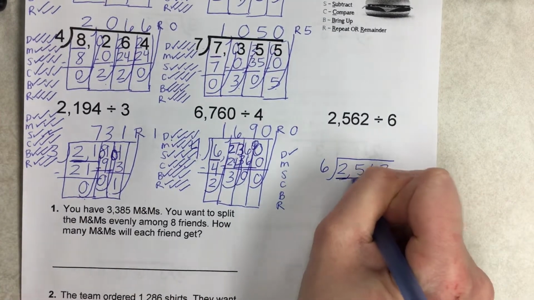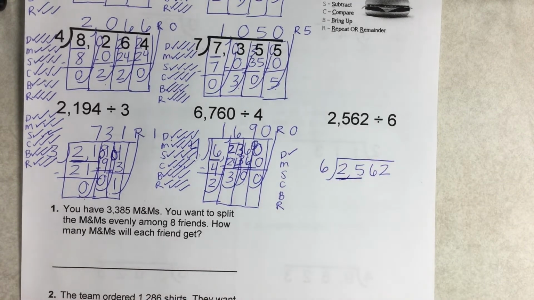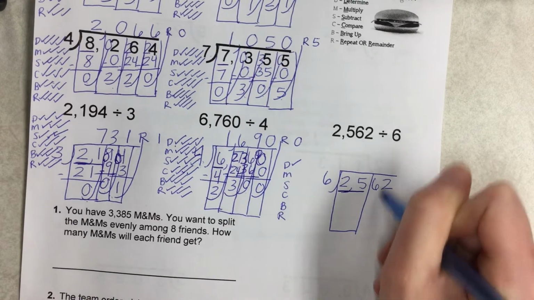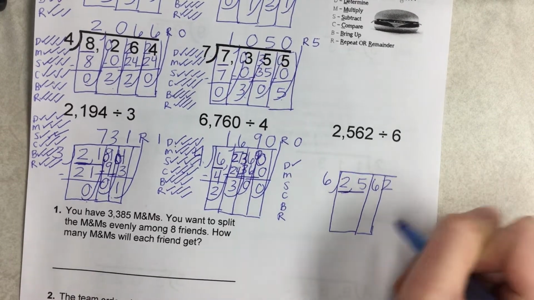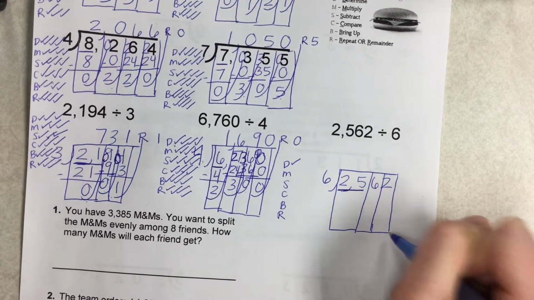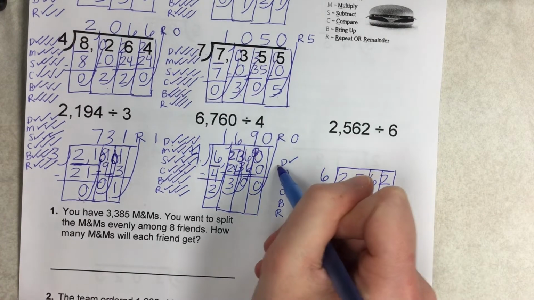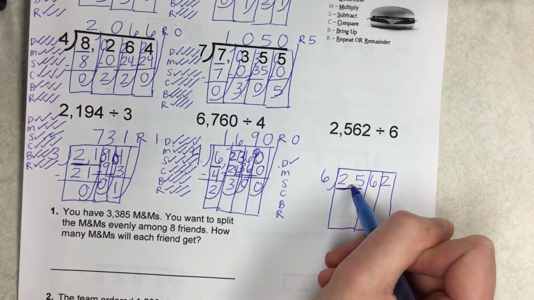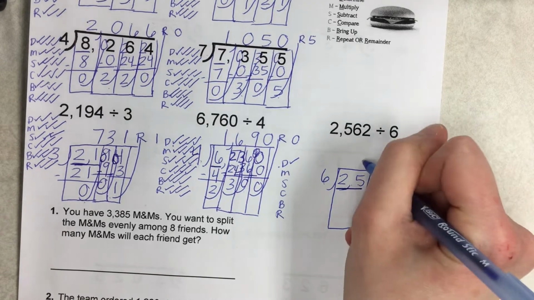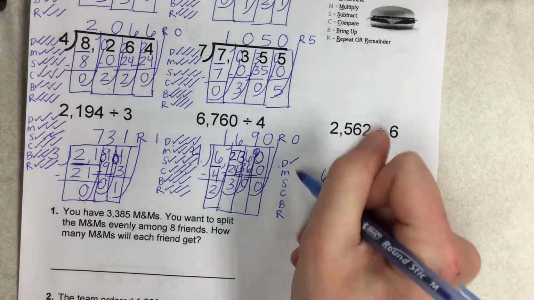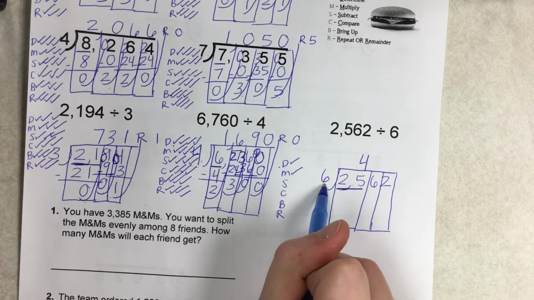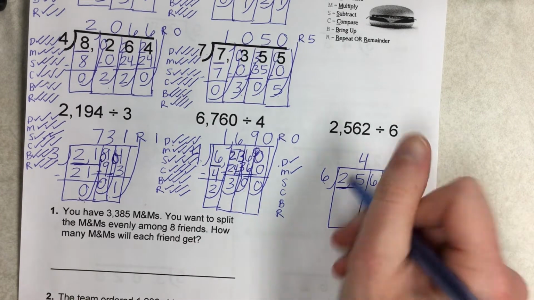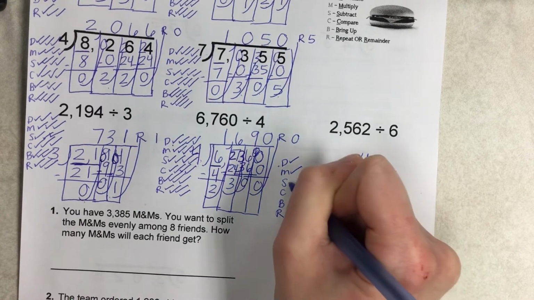So I'm going to go to my next number. So now I have 25. I'm going to draw my box around 25, a box around my 6, and a box around my 2. Still on step D, determine. 6 times what gets me close to 25 without going over. I can put a 4 above that box. Multiply, 6 kids each get 4 Smarties. 6 times 4 equals 24.